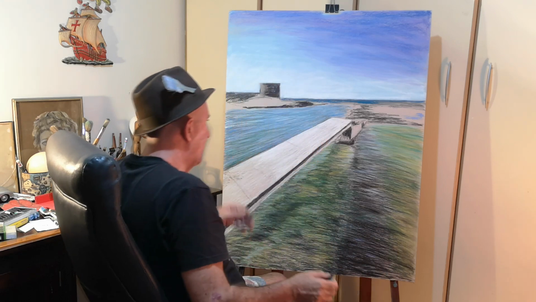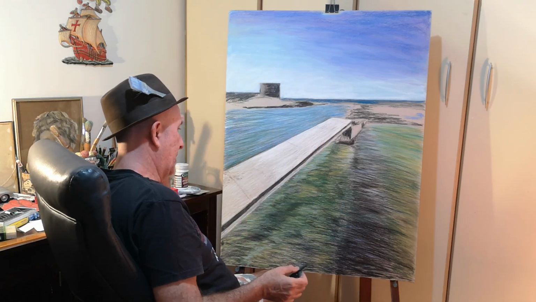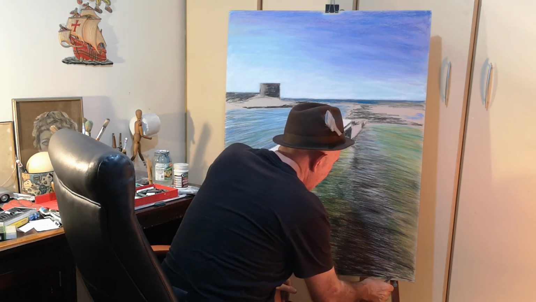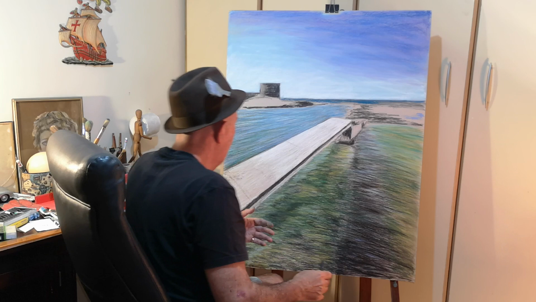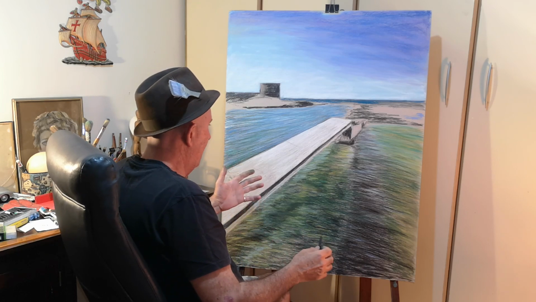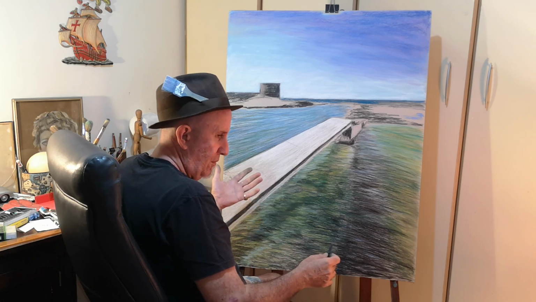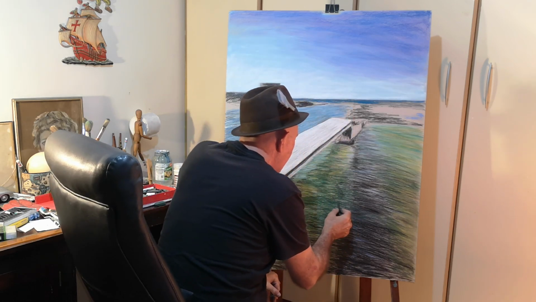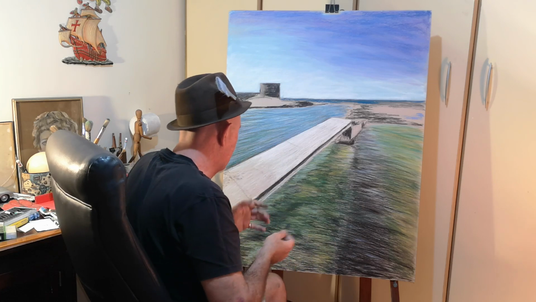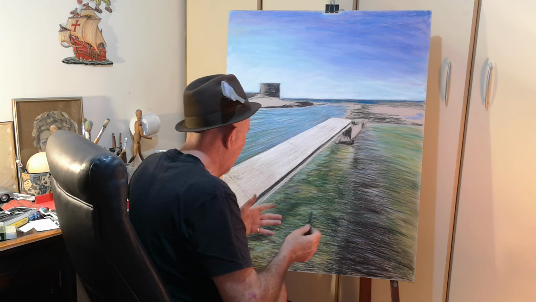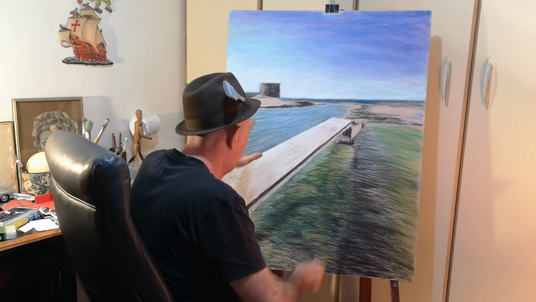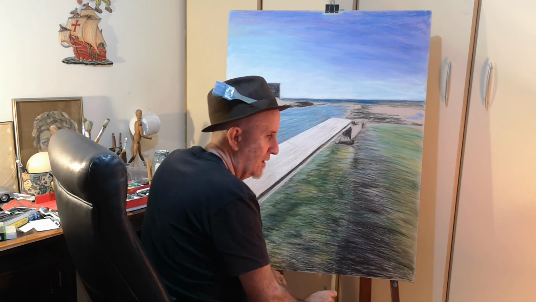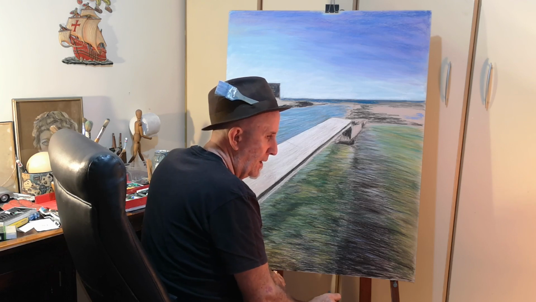So very different treatment to the other seascapes that I've been working on, because it's a completely different energy. In the surf out there, there's much more of a freneticism to the crashing waves and the undulating surface, whereas there's much more of a serenity to this piece.